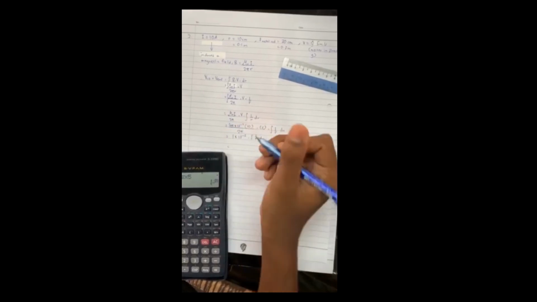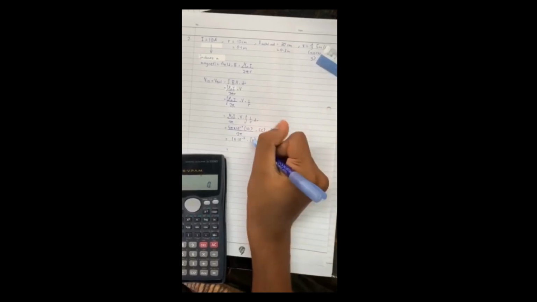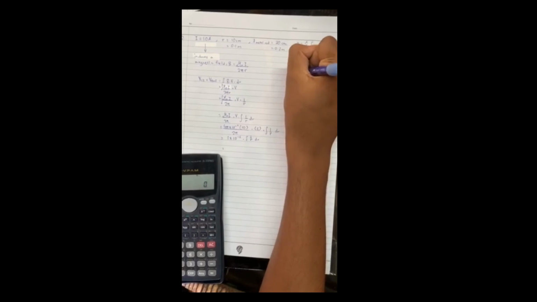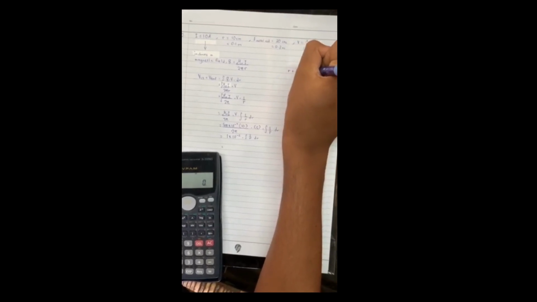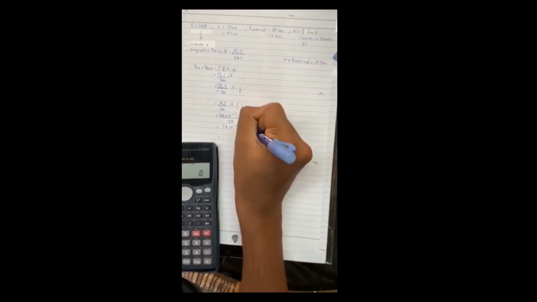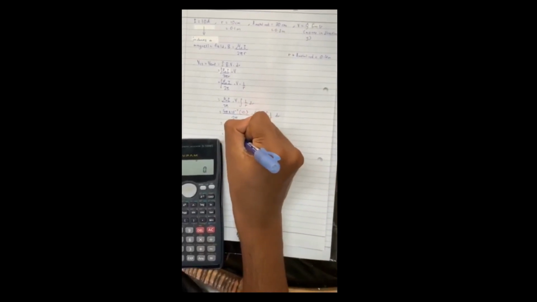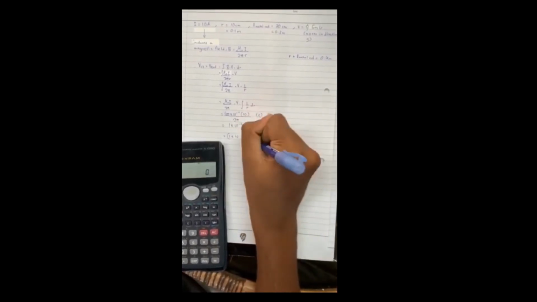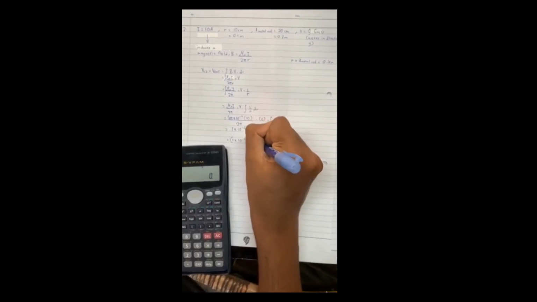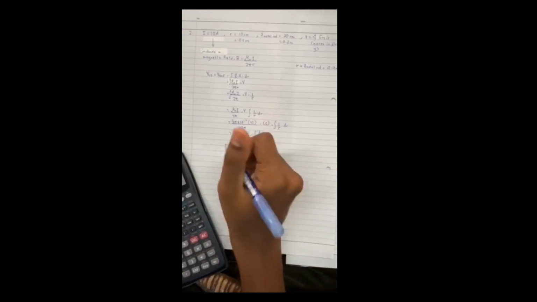dr. Now, to find the limits of 1 over r, the upper limit would be r plus L of the metal rod, which equals 0.4 meter, and the lower limit would be 0.1 meter. Therefore, 1 times 10 to the power of negative 5 times the integration from 0.1 to 0.4 of 1 over r dr. Now I'm going to integrate 1 over r.